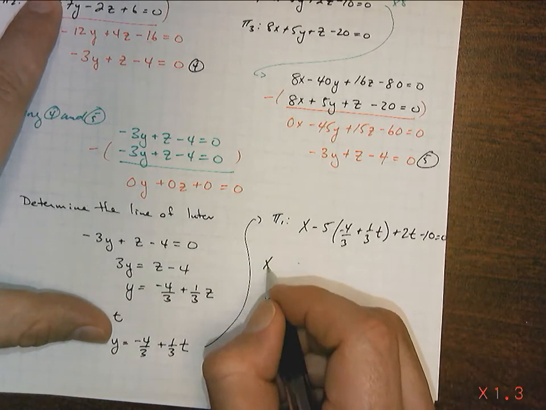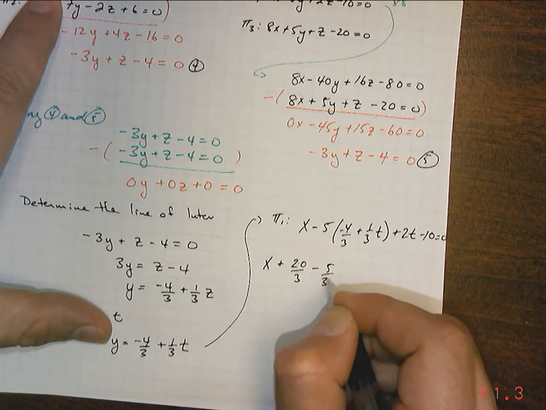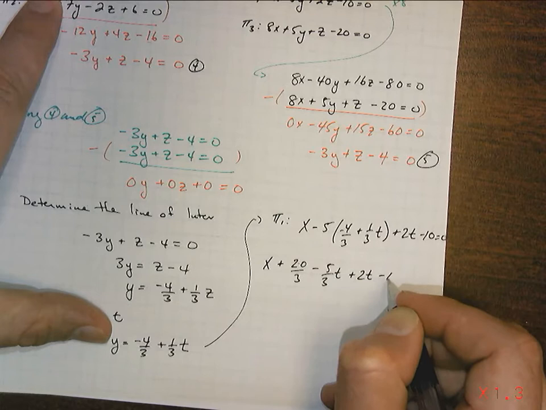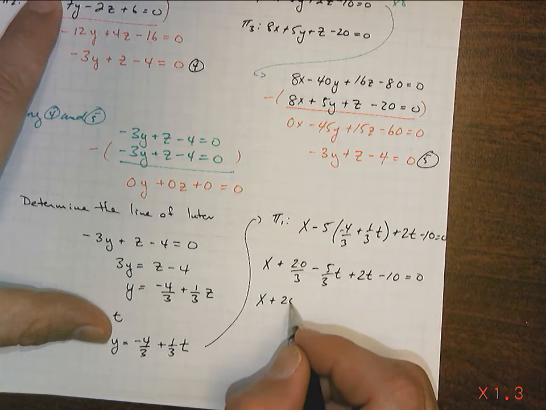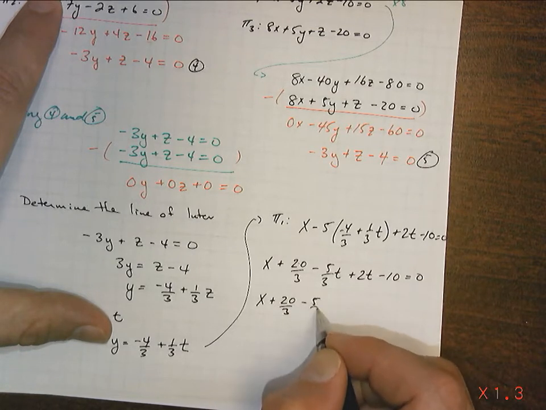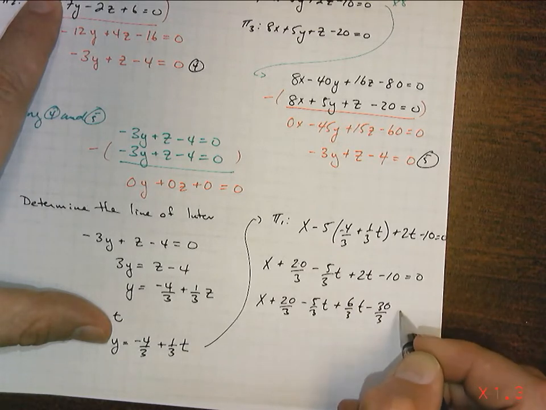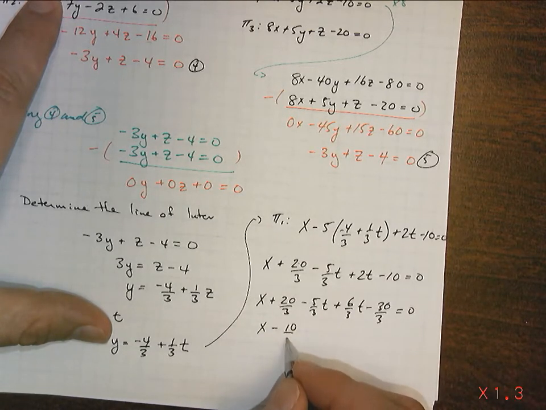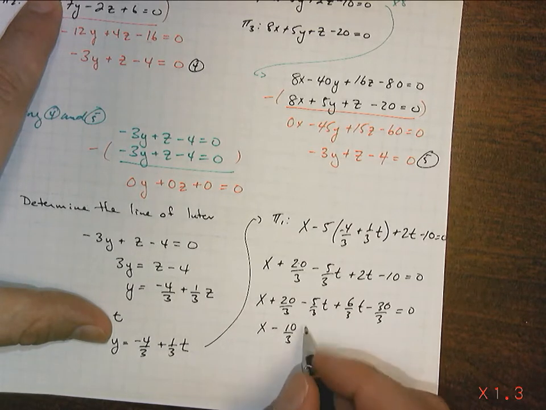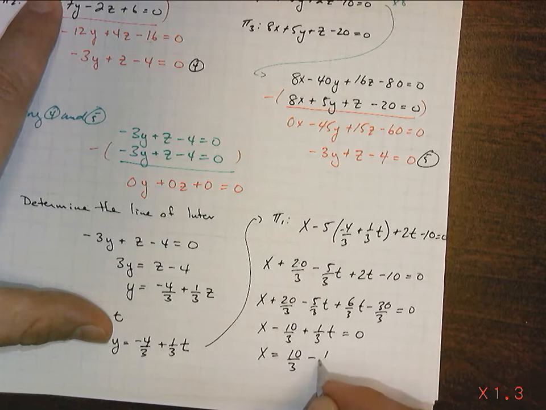So this is going to be x plus 20 over 3 minus 5 over 3t plus 2t minus 10 equals 0. X is going to be negative 20 over 3 plus 5 over 3t minus 6 over 3t plus 30 over 3, so it's going to be 10 over 3, sorry. And this is going to be minus 1 over 3t. So x is going to equal 10 over 3 minus 1/3 t.